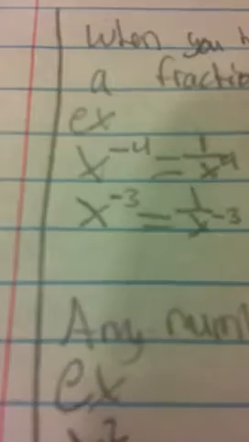Now we'll talk about how to get negative exponents. A negative exponent is when you have an exponent that is negative and you turn it into a fraction. So first we have x to the negative fourth power. And if you turn that into a fraction, it would equal 1 over x to the fourth power. Here's another example. X to the negative third power equals 1 over x to the third power.